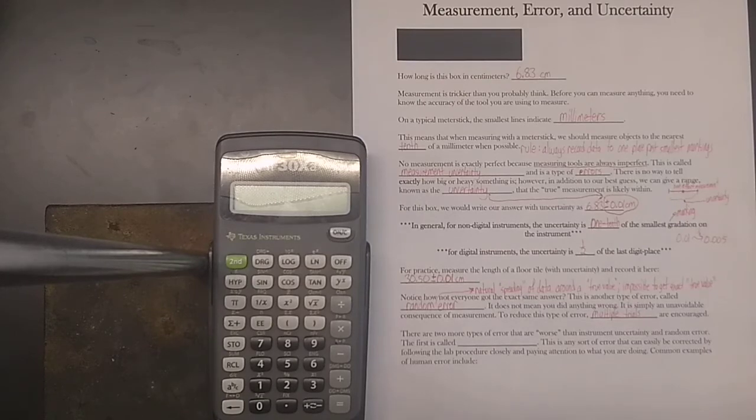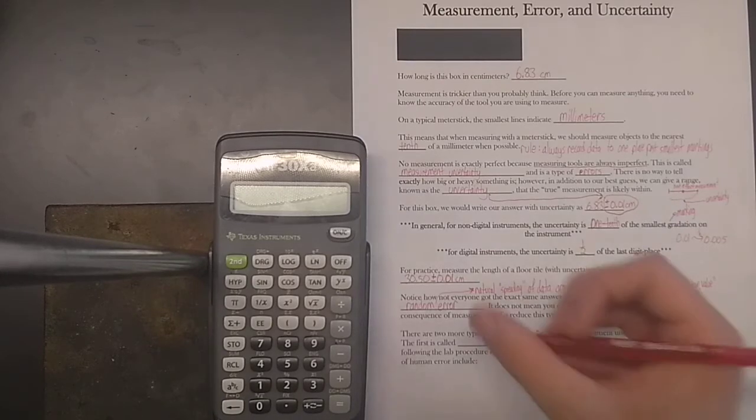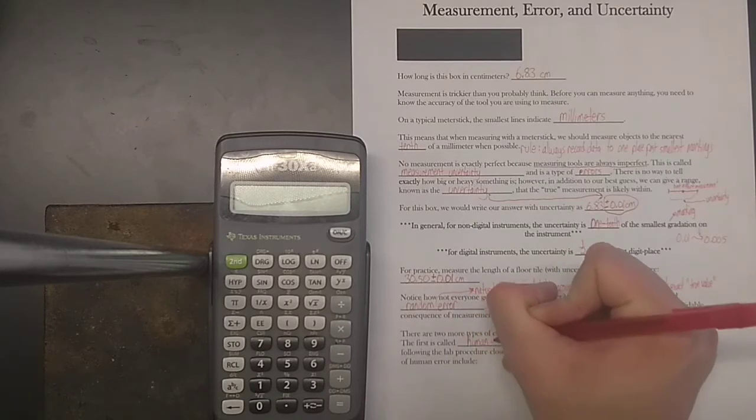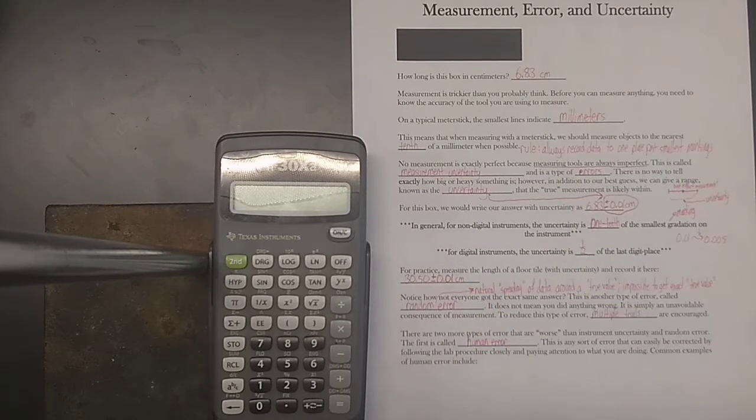The first one, the really bad type of error, is called human error. You never ever want to say that there is human error in your experiment. This is any sort of error where you didn't use common sense, you didn't pay attention, you didn't follow the procedure closely, okay? You are never allowed to say that something went wrong because of human error, because that's basically just admitting I didn't do what I was supposed to. If you think that you did something wrong, go back and fix it.